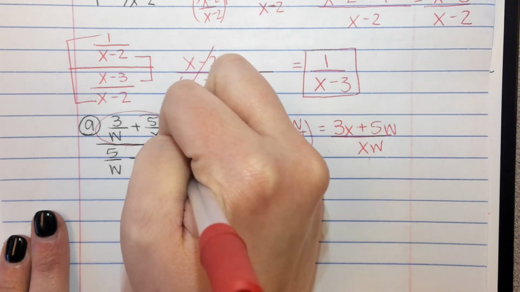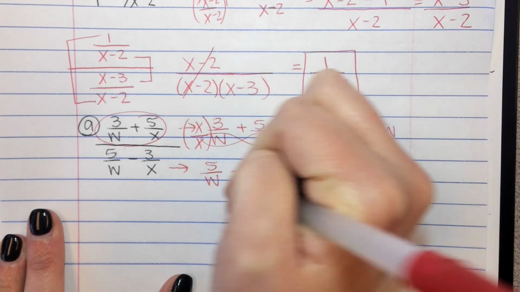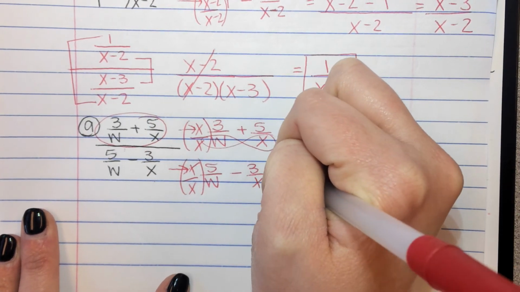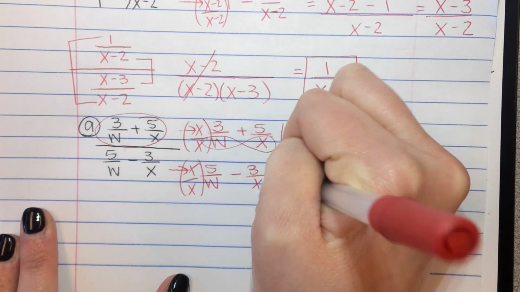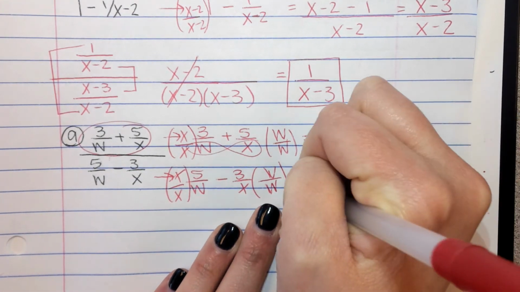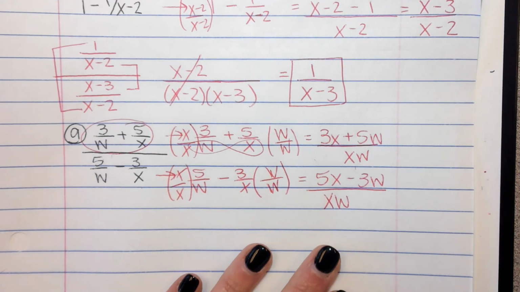Now we'll do the bottom here. So 5 over w minus 3 over x. On this side we'll do x over x, and this one we'll do w over w. And that gives us 5x minus 3w all over w, or xw, or wx, whatever you want to say.